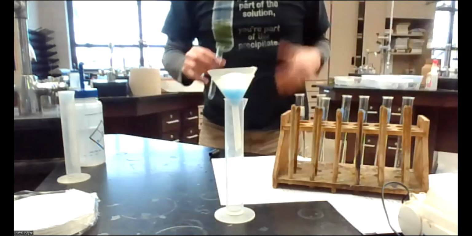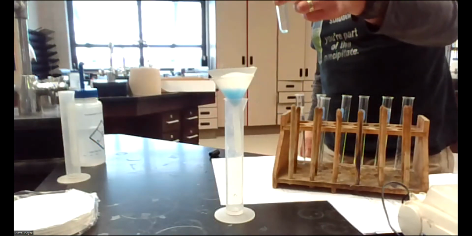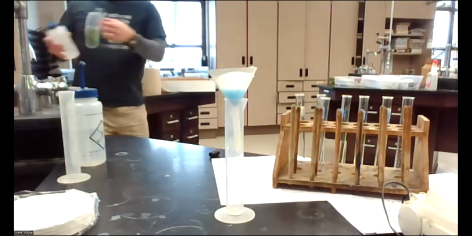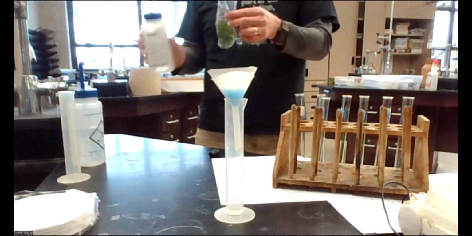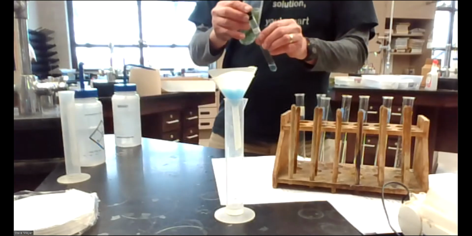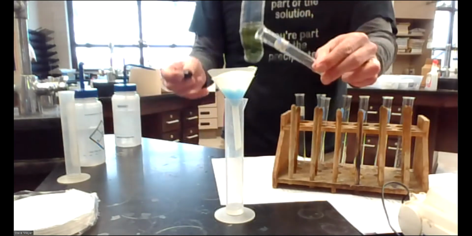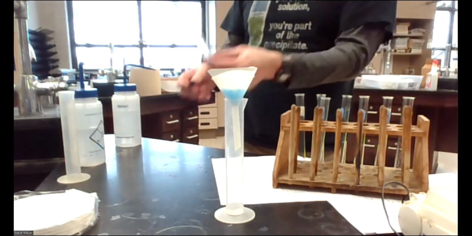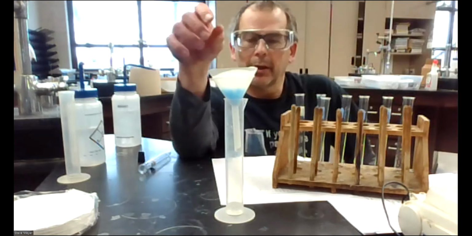I want to use as much water as needed, but I don't want to use too much because it'll take longer to filter. So I'm going to grab a little distilled water bottle, teeny residue right here. I don't have much, but a little bit extra in there, shake it around, and then I'm going to dump this leftover in here. Okay, and I'm just going to let it drip, drip, drip until it's done.